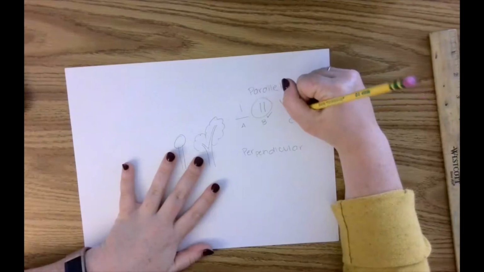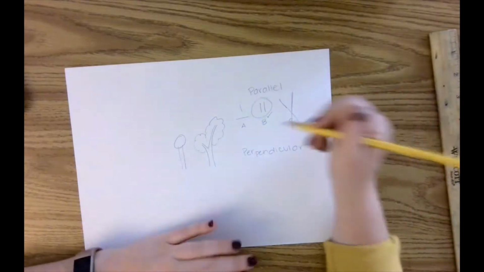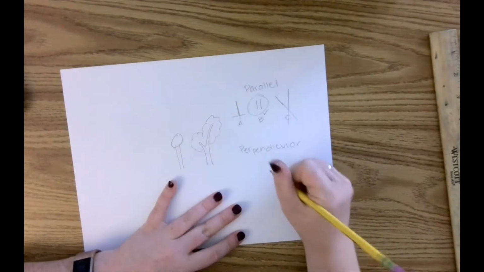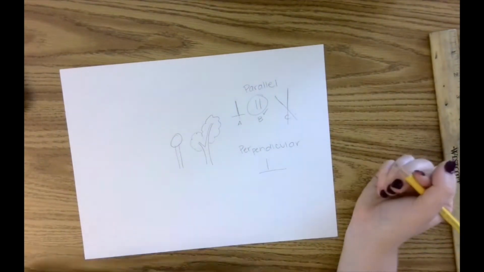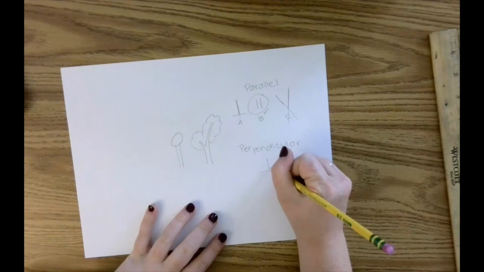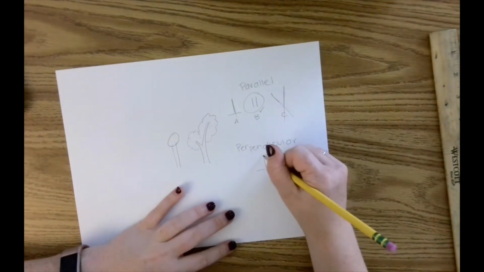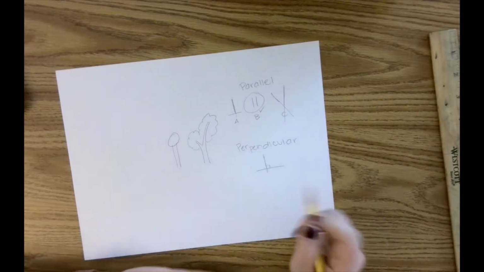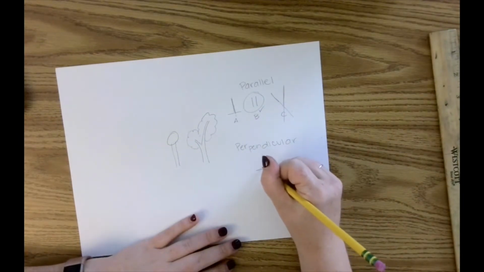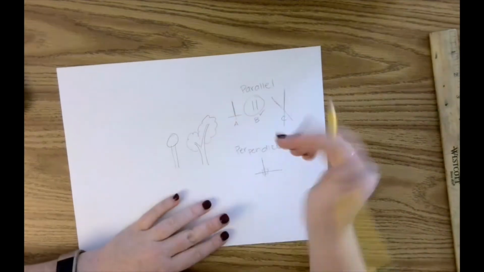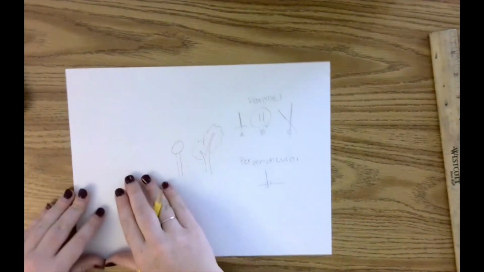Whereas this, if this kept going and this kept going, it would cross each other. This is actually a perpendicular line. Perpendicular is when they create a right angle, which you might not know yet, but perpendicular is usually horizontal and vertical. They're going to crisscross, and you could fit a square in between them. That's perpendicular. But the important one to remember here is parallel.